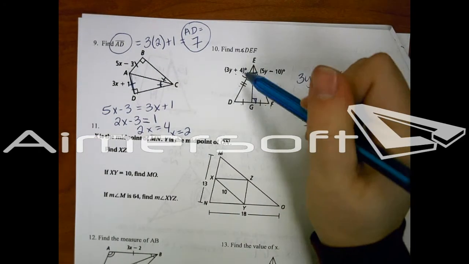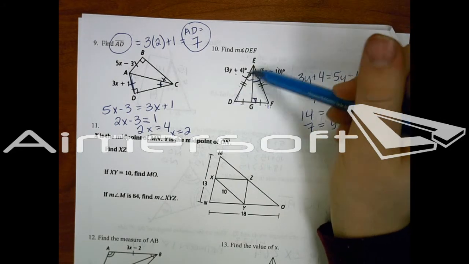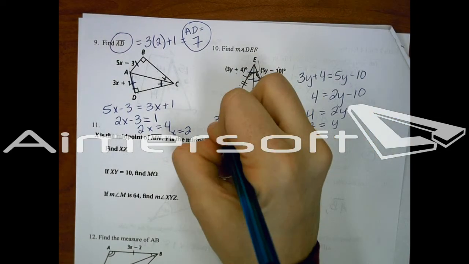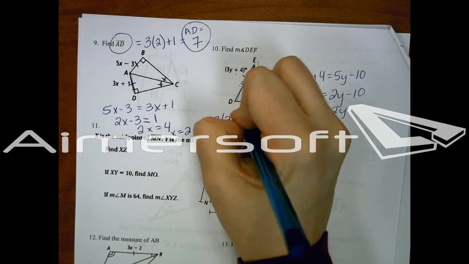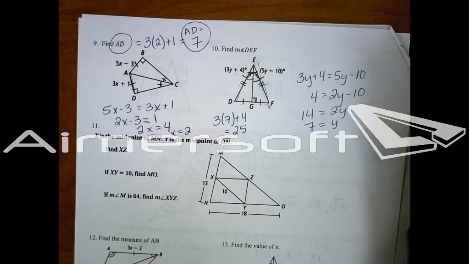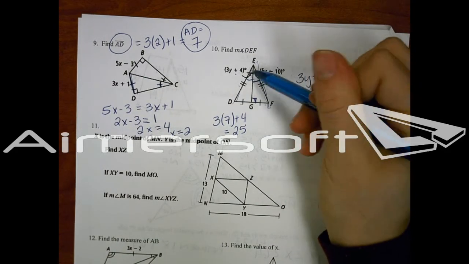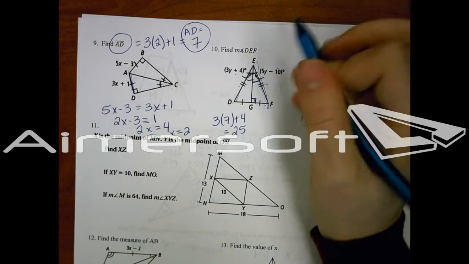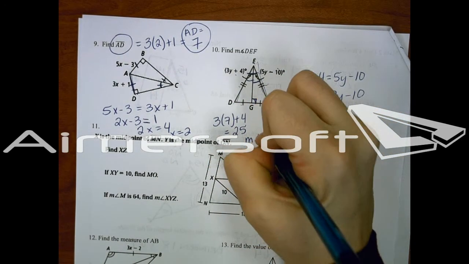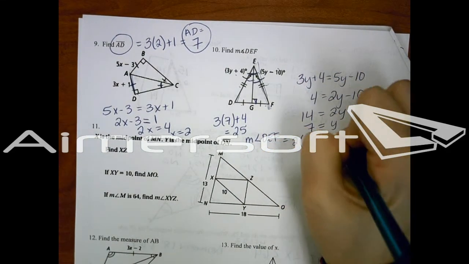Now, it does not matter which one I plug my y into, because I'm going to actually need both of these in order to find this entire angle. So if I plug it into this left-hand side, 3 times 7 plus 4, that gives me 21 plus 4, which is 25. These two, I set them equal to each other in order to solve, so that means they are congruent. That's why I set them equal. So I can just double that 25 to get the measure of angle DEF. So 2 times 25, which gives me 50 degrees.